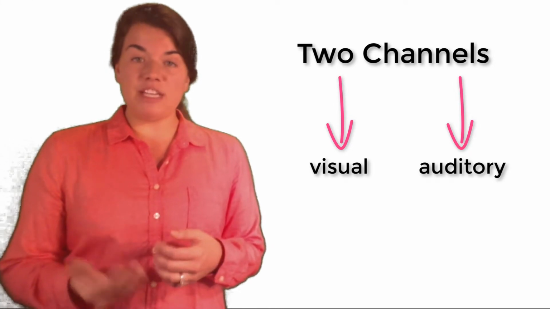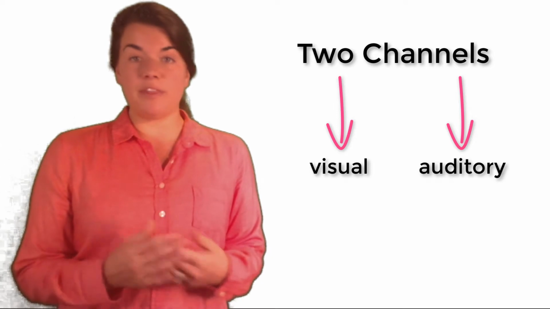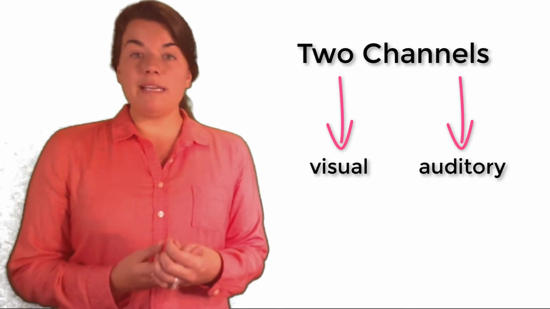So any combination of pictures, words, or material that could be taken in with the eyes and the ears would be considered multimedia. It doesn't necessarily have to be something high-tech. Even a diagram that has pictures and words is considered multimedia.